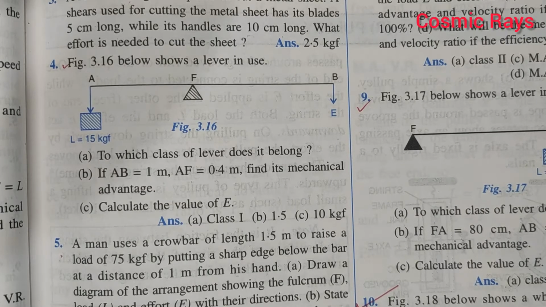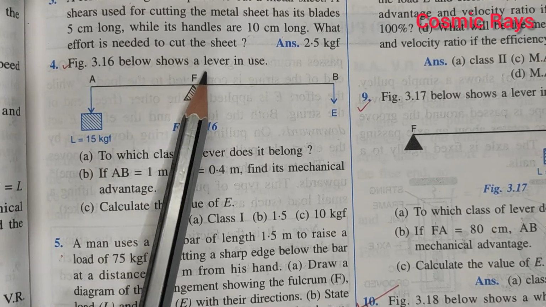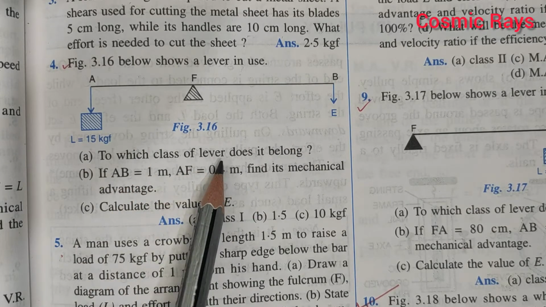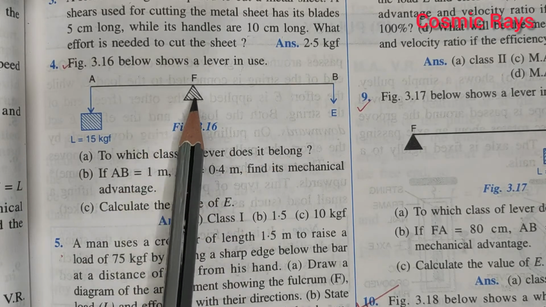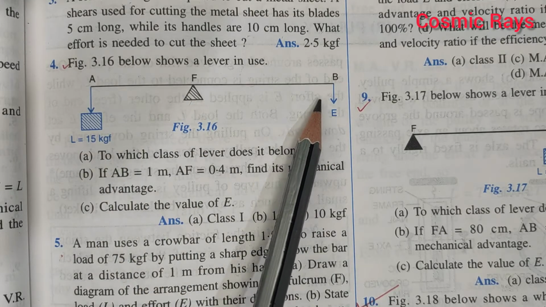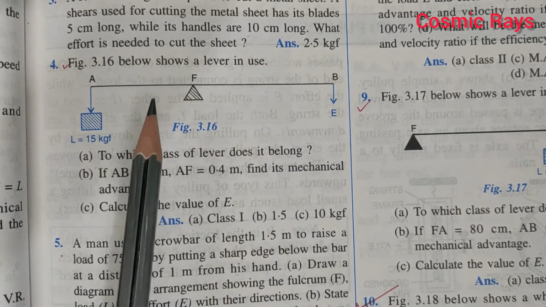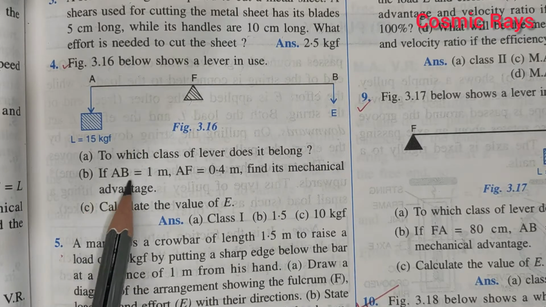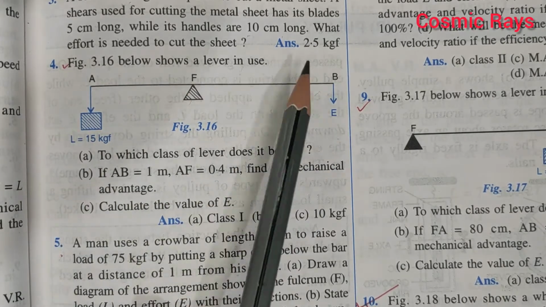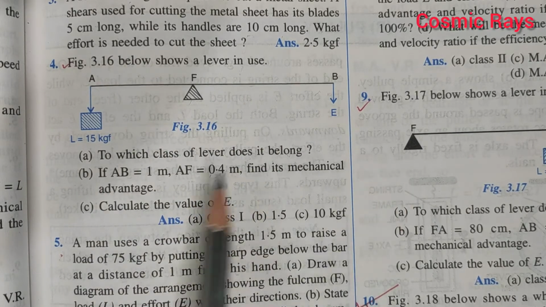Now let's take a look at question number 4. It says the figure below shows a lever in use. This is the figure they have given. To which class of lever does it belong? Now here the fulcrum lies between the load and the effort. That means it belongs to class 1 type of lever. The next question is if AB is 1 meter, the total length is 1 meter, AF is 0.4 meter, find its mechanical advantage.